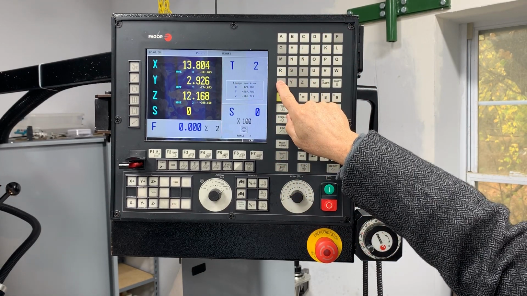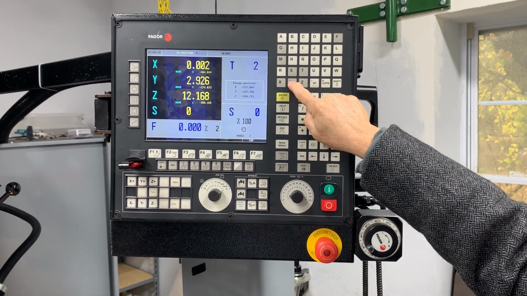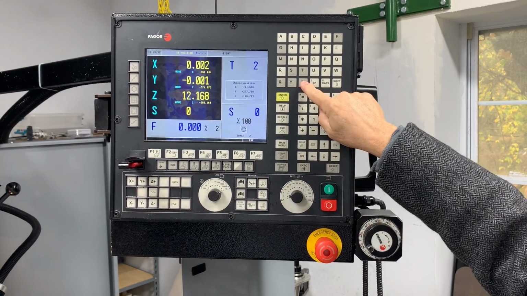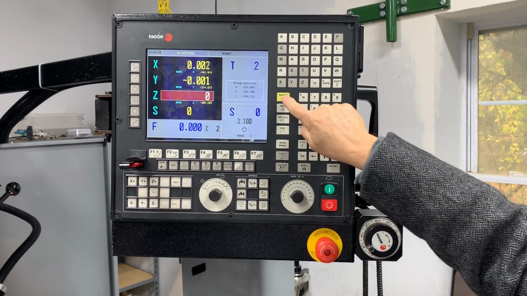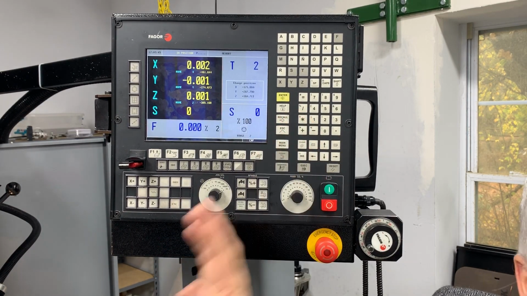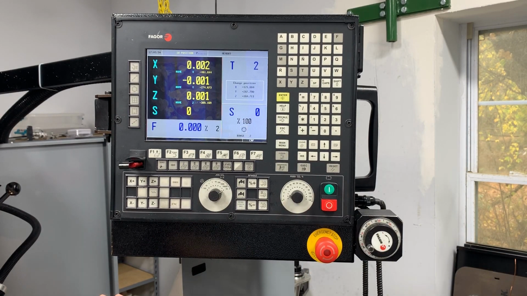So I'm going to hit X 0, Enter, Enter, Y 0, Enter, Enter, and Z 0, Enter, Enter. And we can do the three of them at the same time. But now it's not in the memory of the control. It's just temporarily set.